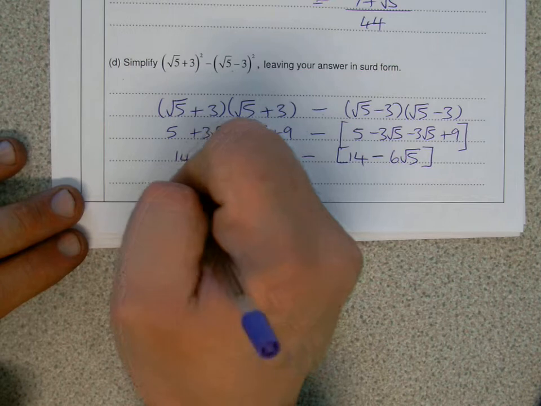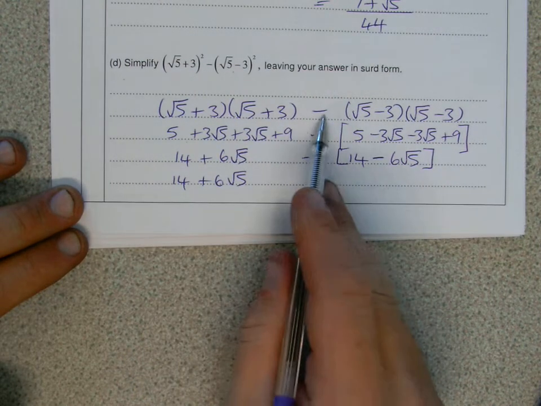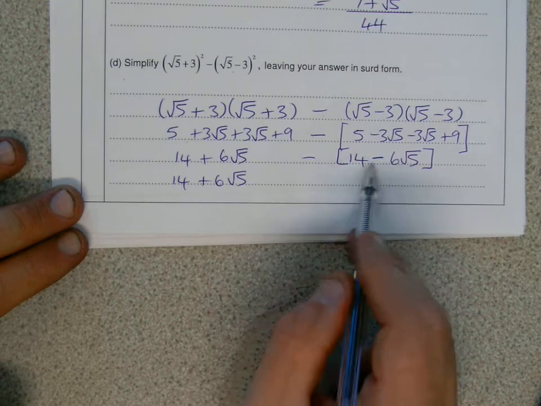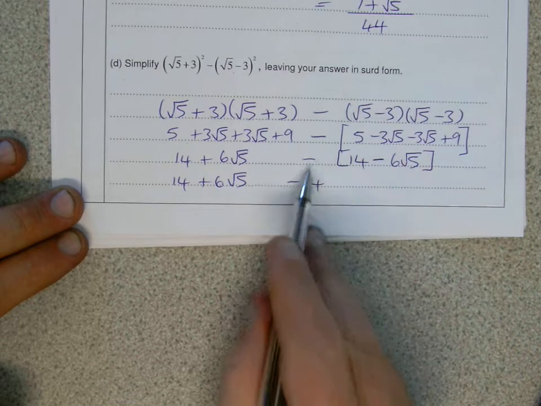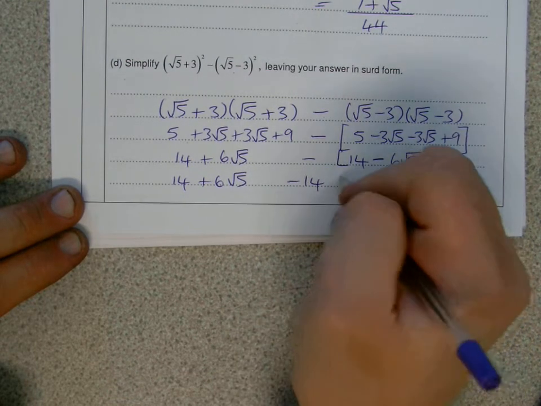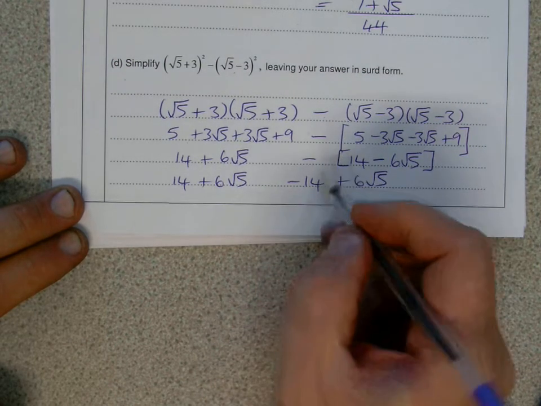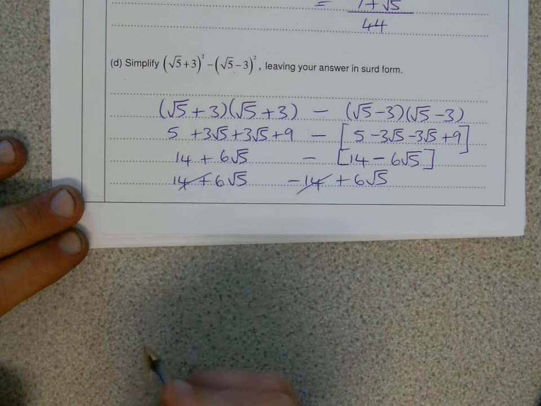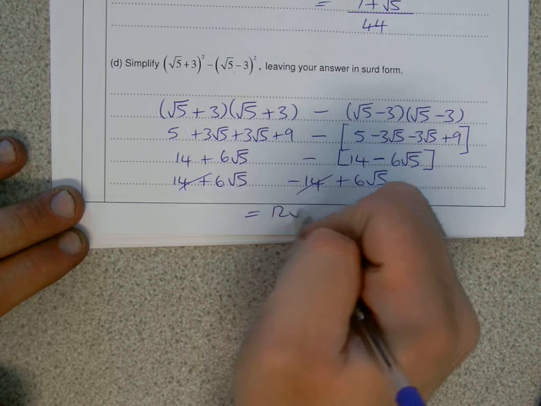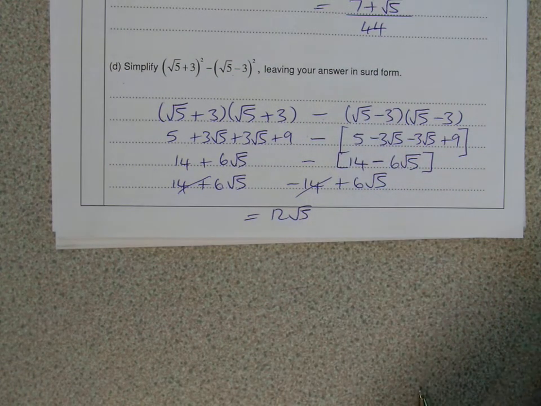But you must remember then that minus, just as at the start here, applies to all of this double bracket. So the minus applies to everything in here. So minus the 14. And then minus the minus 6 root 5. So minus the minus becomes plus 6 root 5. And then, to finish off, 14 minus 14, we'll cancel that positive 14. And 6 root 5 plus 6 root 5 is 12 root 5. So that's my answer there. Of course, it's in surd form. 12 root 5 is my answer.